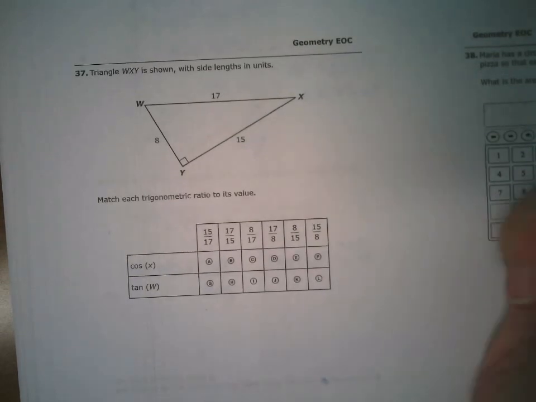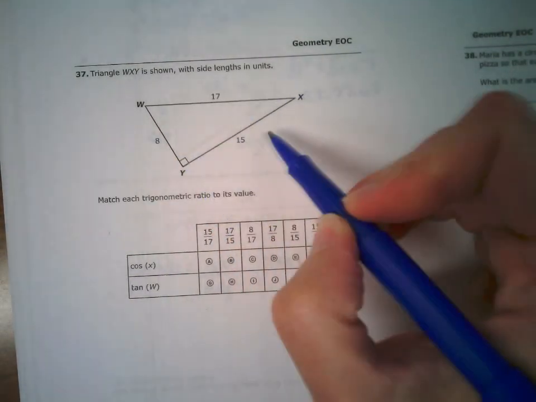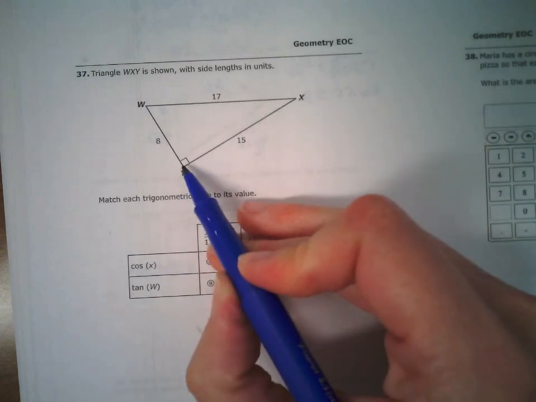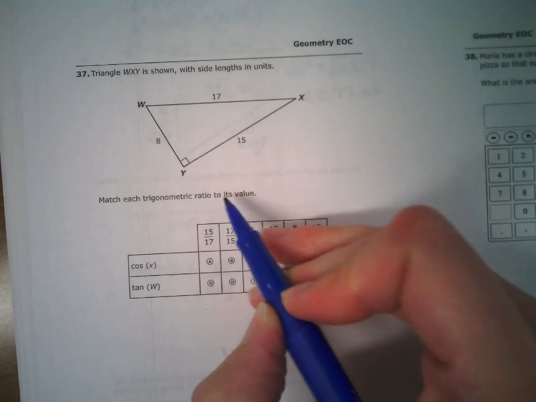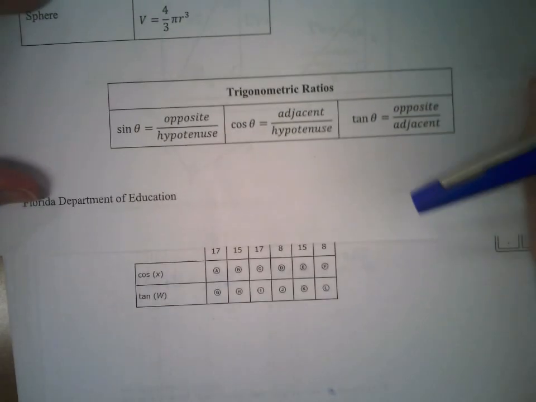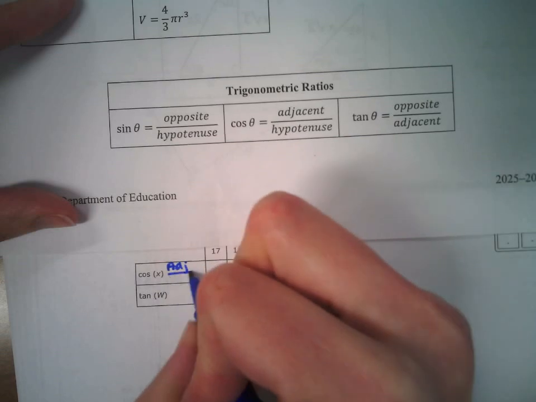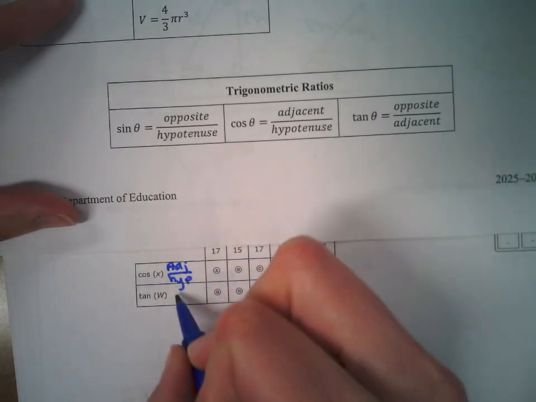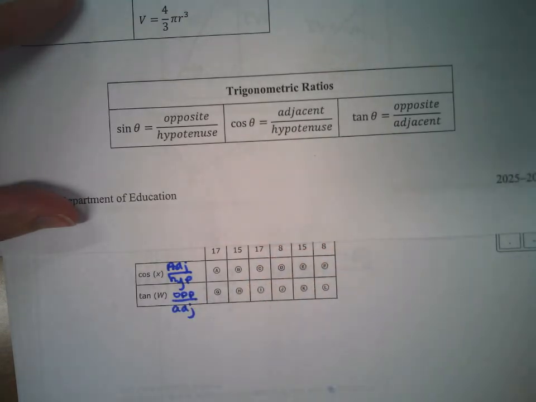Next one, we have triangle WXY, and we have side lengths given. We notice there's a box here to tell us it's a right triangle. It says match each trig ratio to its value. So I want to make sure I pop back to my reference sheet so I don't get anything confused. And I see that cosine is adjacent over hypotenuse, and I see that tangent is opposite over adjacent. So that's going to help me out.